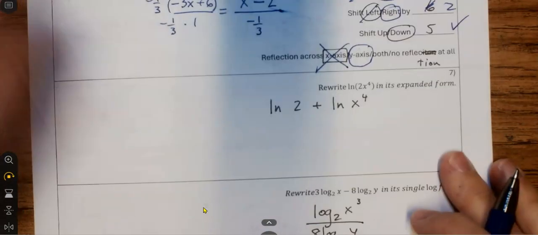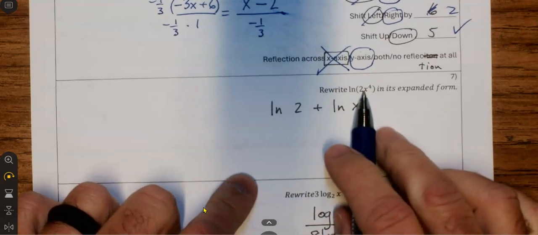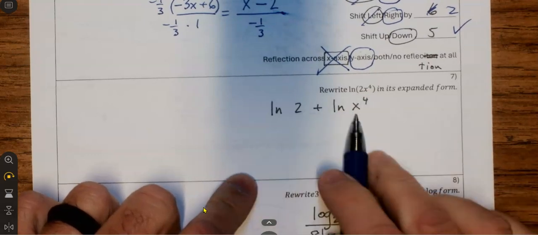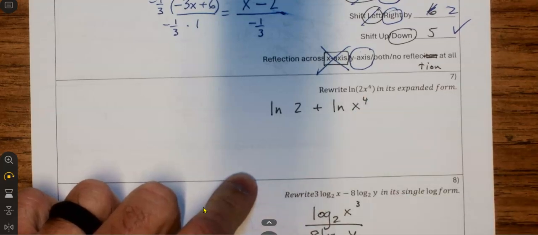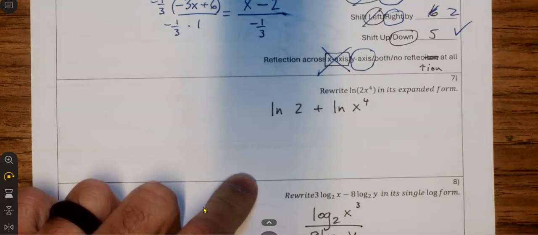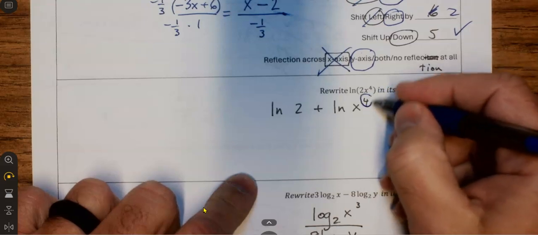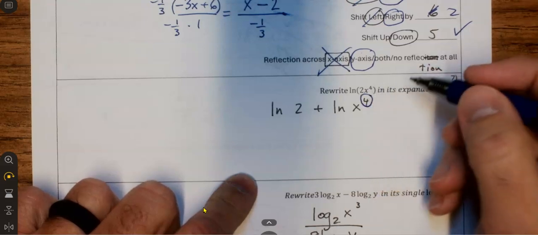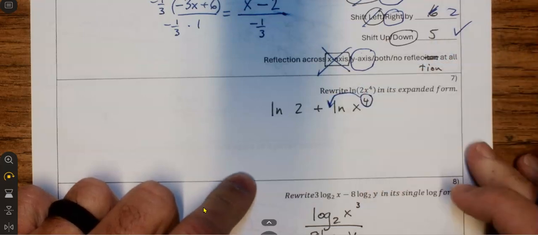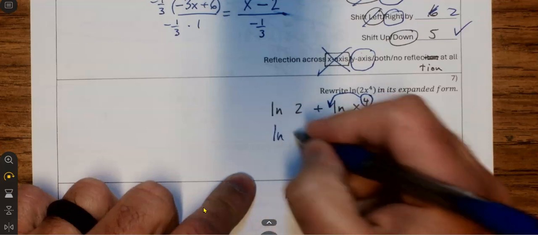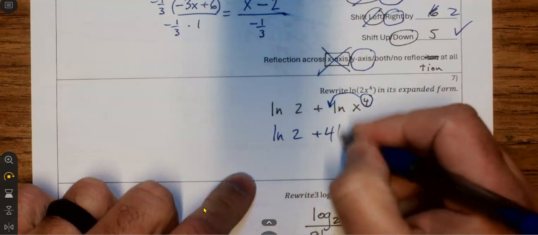Okay, question 7. It looks like this person saw multiplication and split it into 2 using property number 1, and they saw the multiplication and they made it addition. Is that a correct step? Yes. Did they leave it in expanded form? No. What did they forget to do? They didn't move it. So, we shall move it.